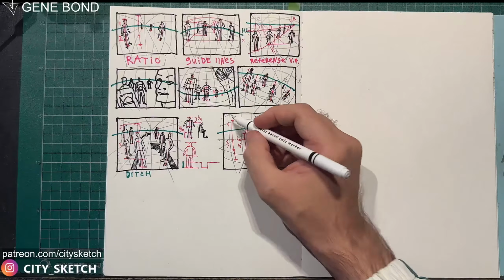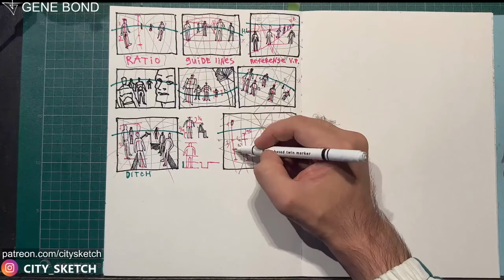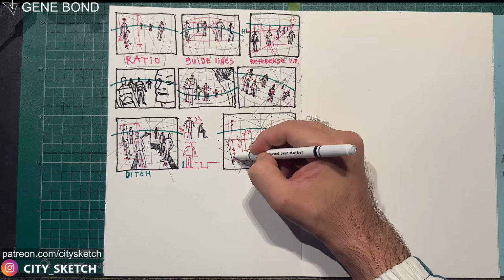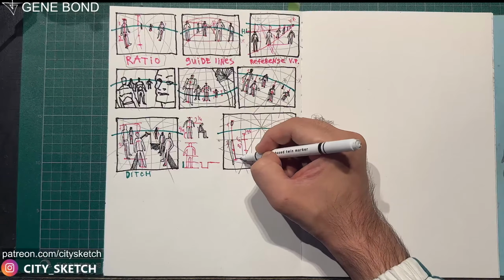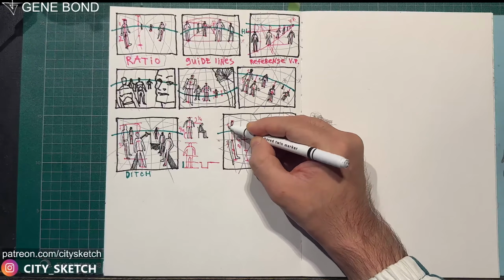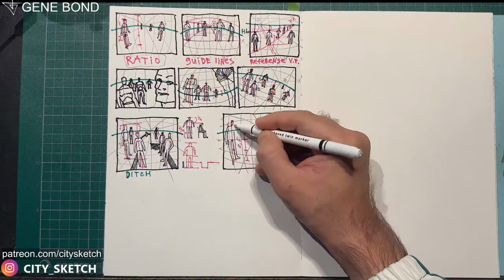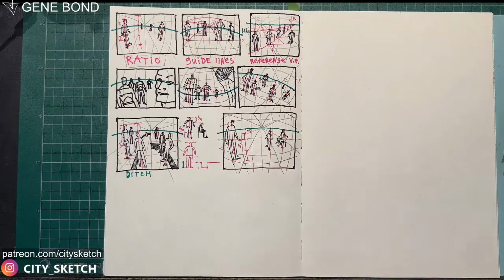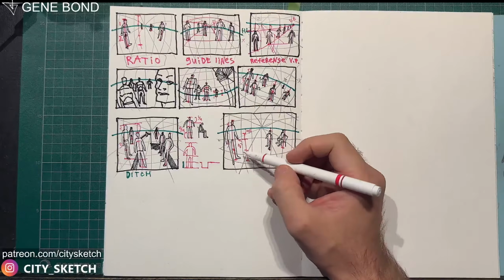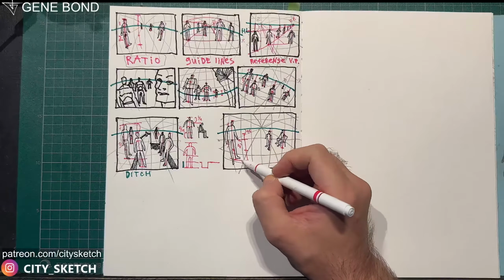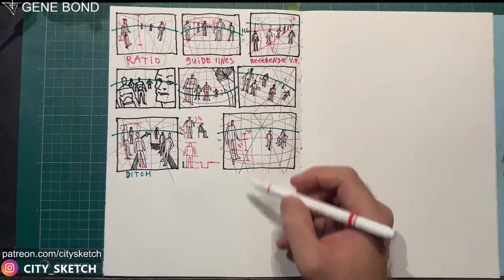Then, okay, let's also draw here. And then again there is a ditch. There is also a ditch. And this ditch also, like before, this part of him.